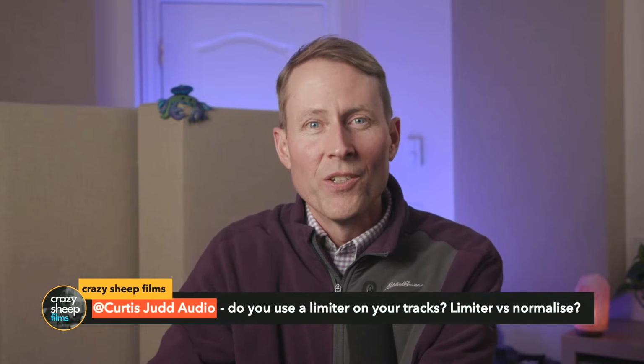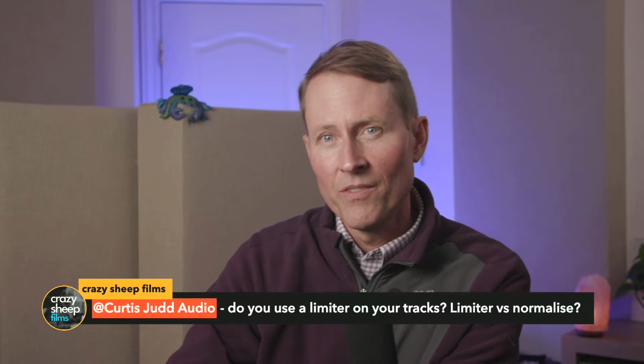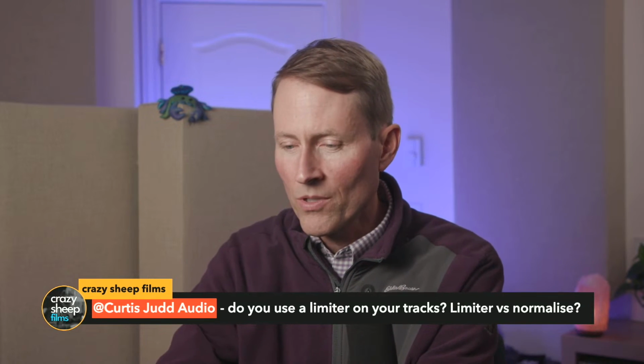Okay. Do you use a limiter on your tracks? Limiter versus normalize. I do sometimes use a limiter, but again, I use it as the very last piece in a chain, and I would typically apply compression first because I want to be able to sculpt the sound to make it as transparent as possible. I don't want anyone to be listening to the audio and go, gosh, this sounds like you really compressed it. I want it to sound natural. And so that's why I'll use the compressor first and then a limiter after that to catch anything that the compressor doesn't. And it should just be little things that it's catching here and there at the most.